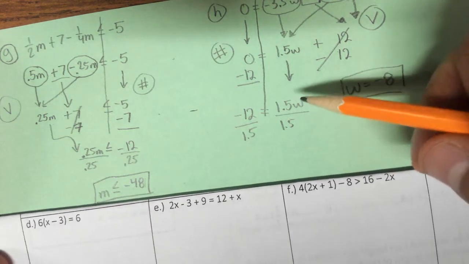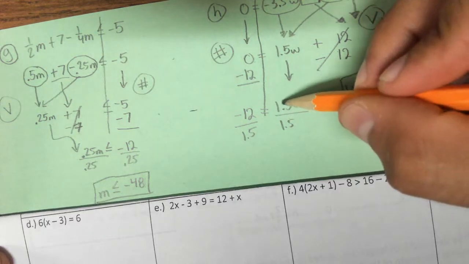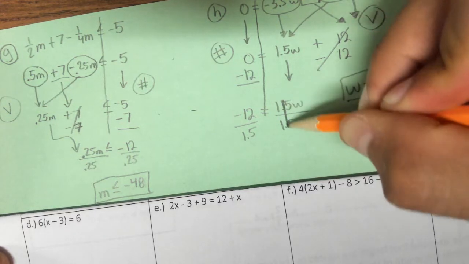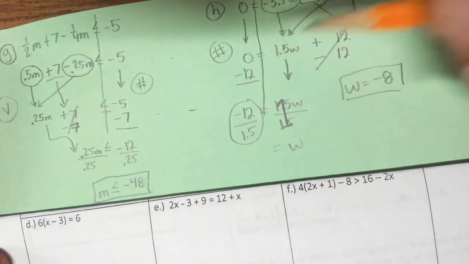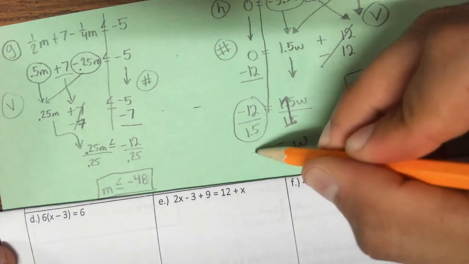Again, I think I've already kind of said this step quite a few times, but remember the 1.5 over the 1.5, that becomes a big 1. That's where the w comes in. And then this is what I type into my calculator, negative 12 divided by that, which is going to give me that negative 8.